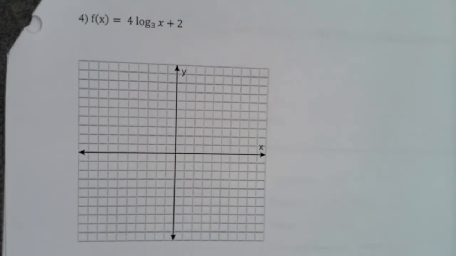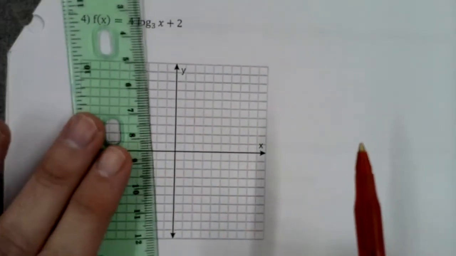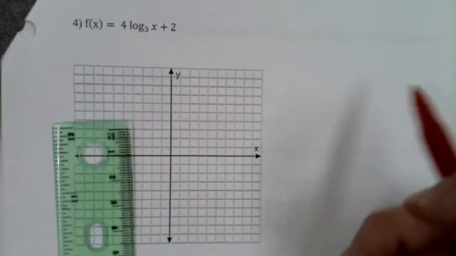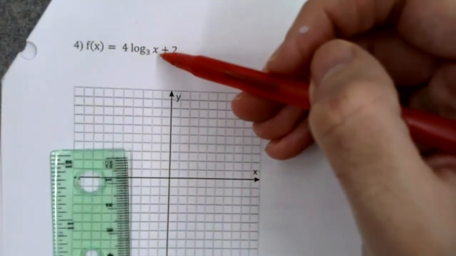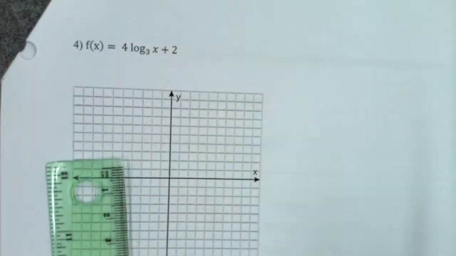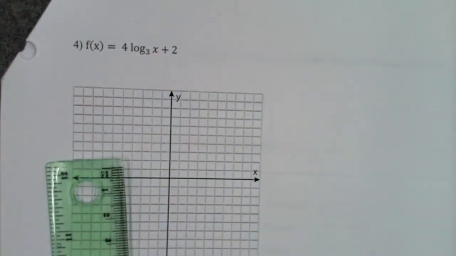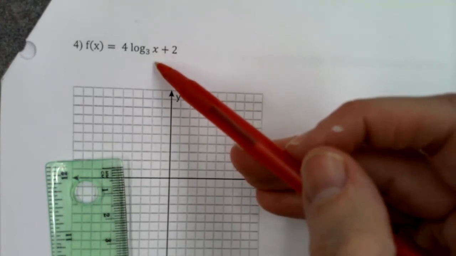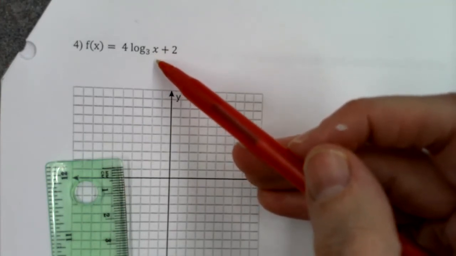Now, normally the asymptote is at the y-axis, x equals 0. If there is a number inside the parentheses as part of the argument, suppose it was log 3 of x plus 5 in parentheses, right here, then that would be shifted left 5, and it would change the asymptote.